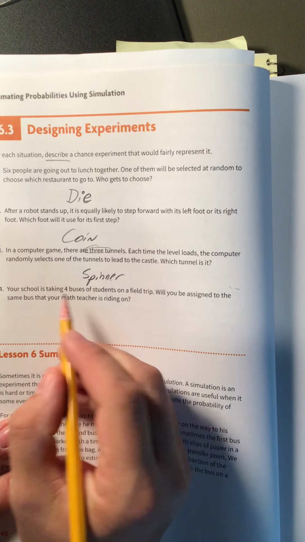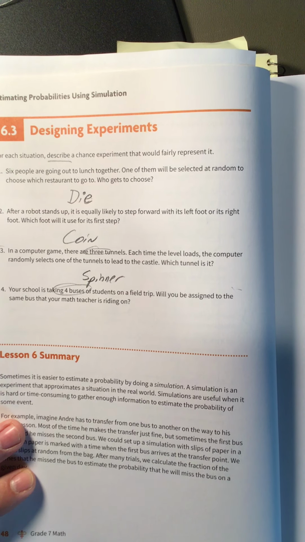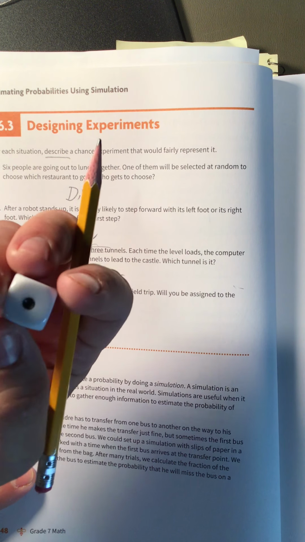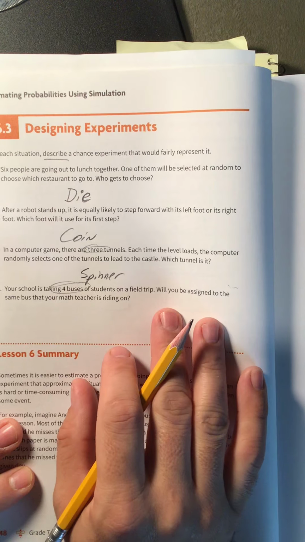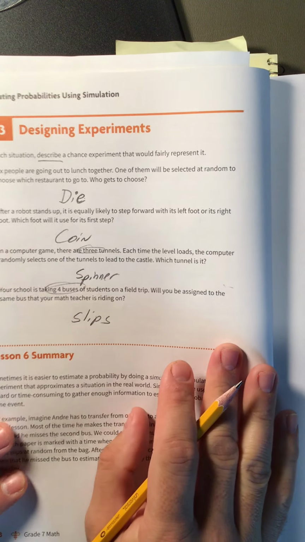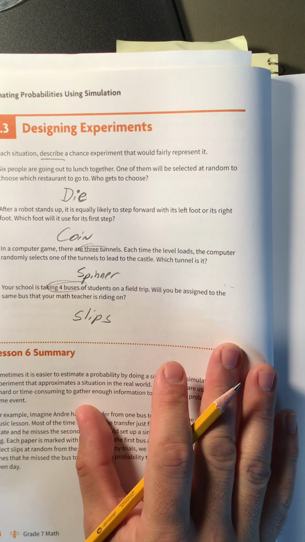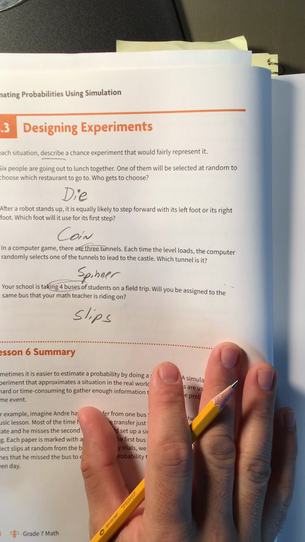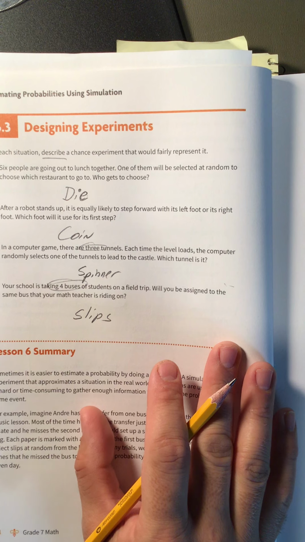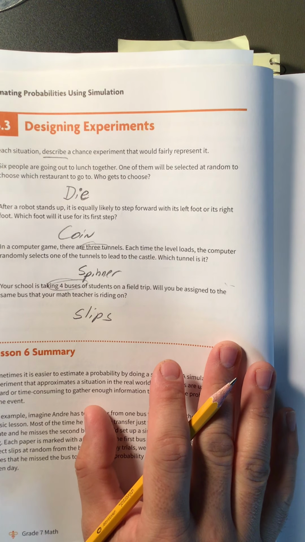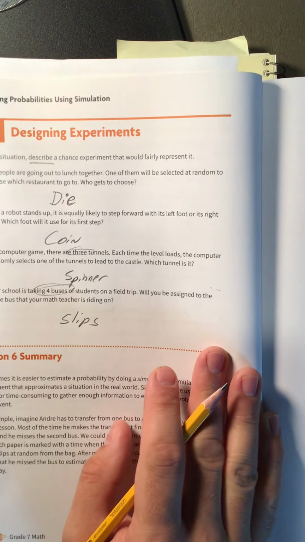4 buses. Okay, so now we need something with 4, so a dice doesn't really work well. It's kind of got to be a multiple of 2, 3, or 6 to work with the dice. Maybe you could use slips of paper, or different colors of paper, and then you draw them out of a bag. Each color represents which bus you will be on as a math teacher. Okay, if you have 4 buses, you draw a card, that's the bus the math teacher will go on. So whatever you think there, again, lots of possible choices for that.